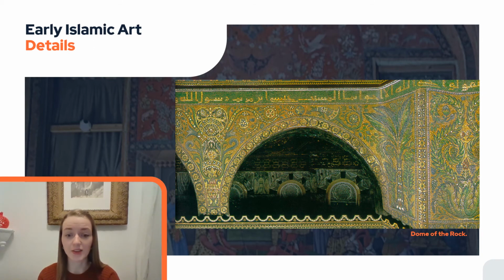So basically, this ruler removed the name of the original patron, Abd al-Malik, which is a concept called damnatio memoriae, which literally means the condemnation of memory.